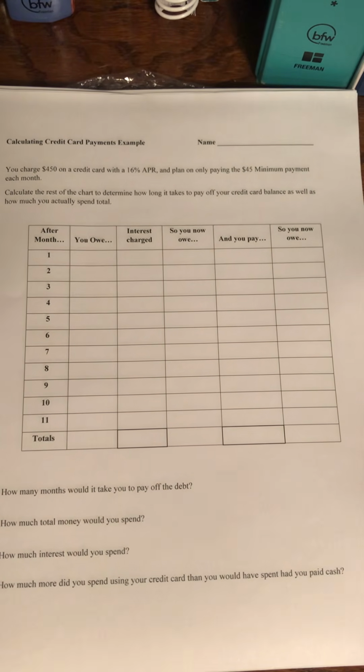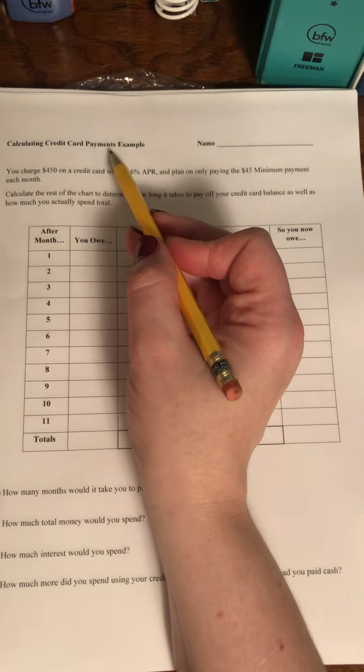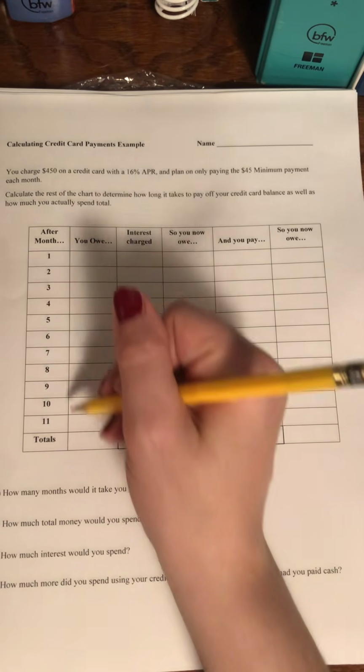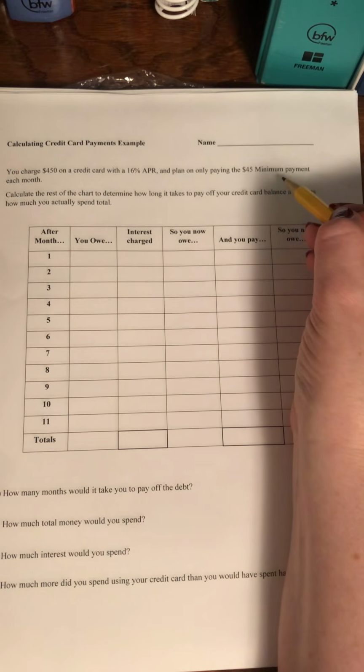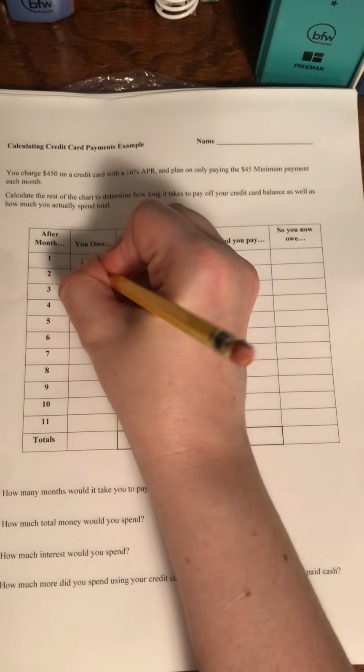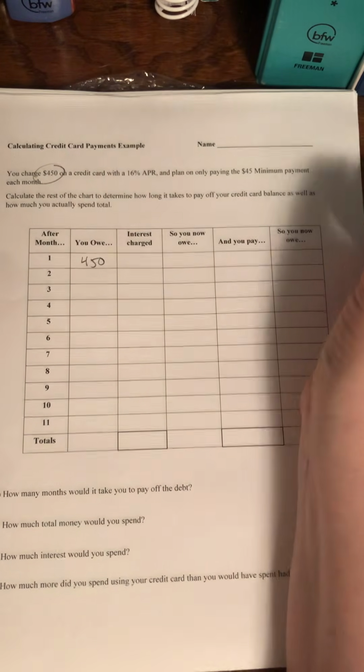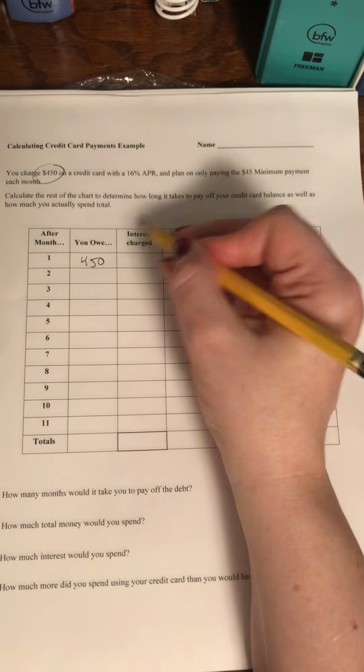All right, today we're going to take a look at how to calculate credit card payments so that we can estimate how long it will take us to pay off a single charge on a credit card if we only make the minimum payment. Now in this example, I charged $450. And I'm going to be charged a certain amount of interest.